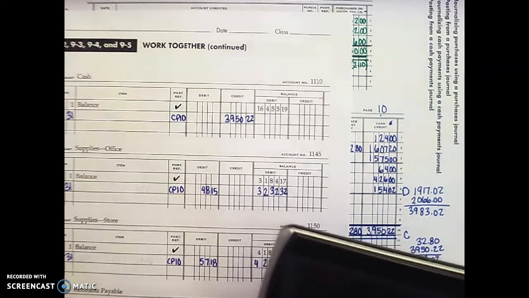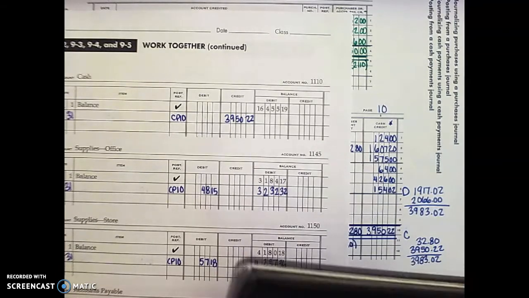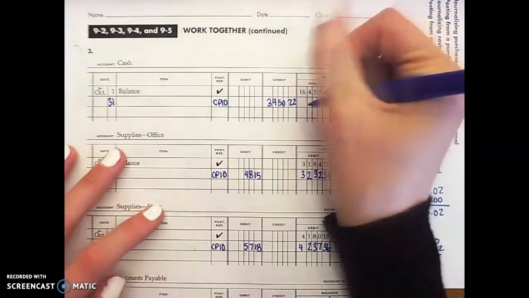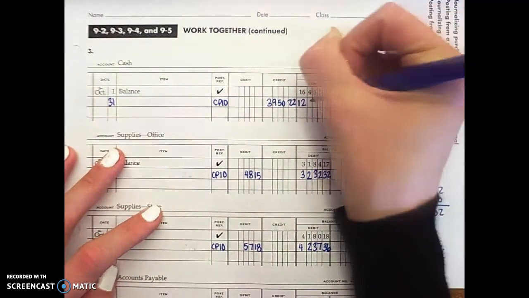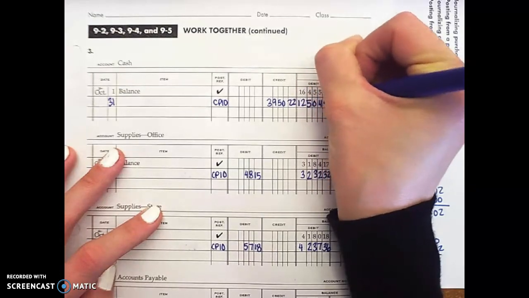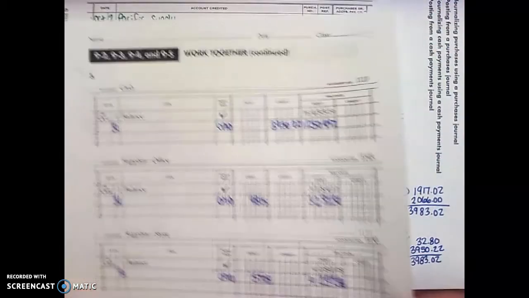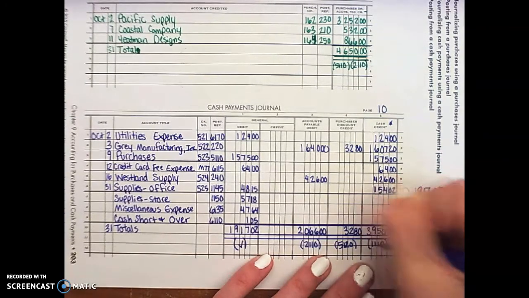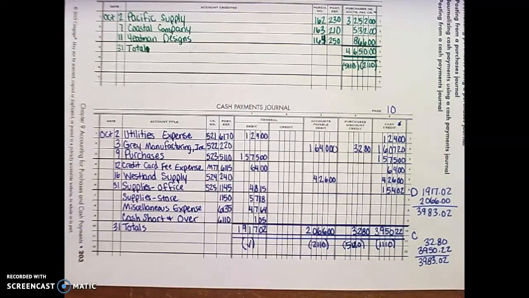And I'm not going into a lot of detail, as you can tell, with posting, because it's something we've done a lot of before. So my new debit balance for cash, $12,504.97. And my account number 1110 will go underneath my cash total. So my journal is completely done. I have totaled everything. I've posted it. It looks exactly like it should look when it is finished.